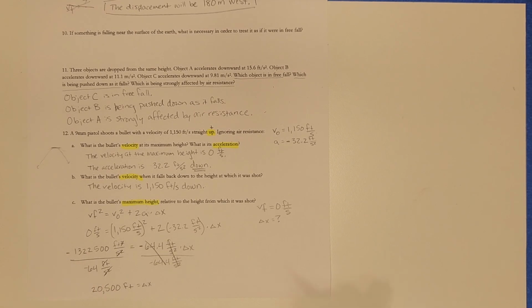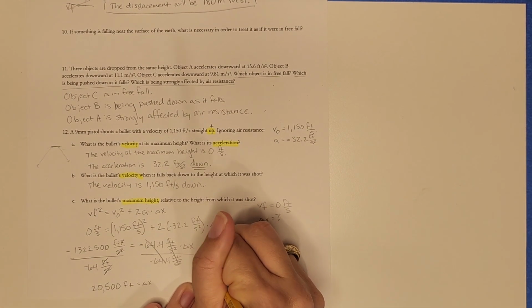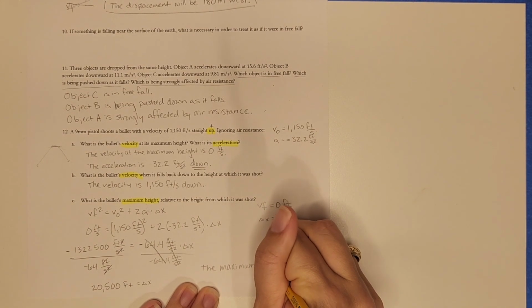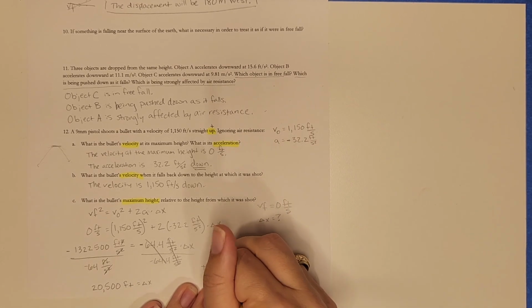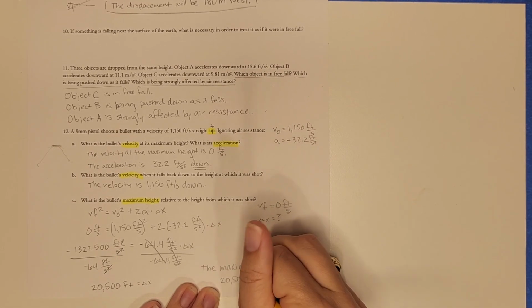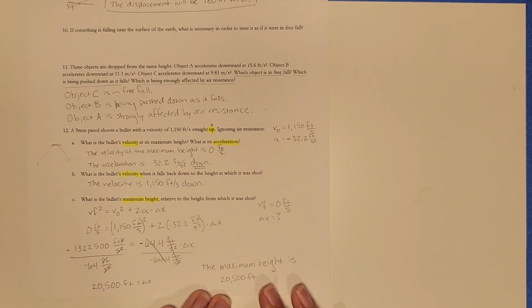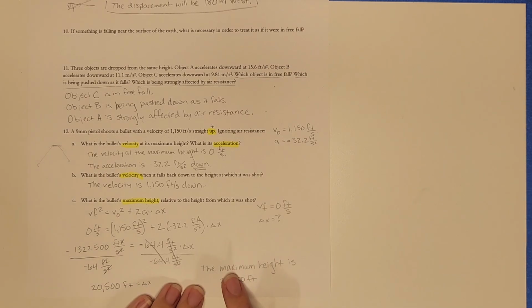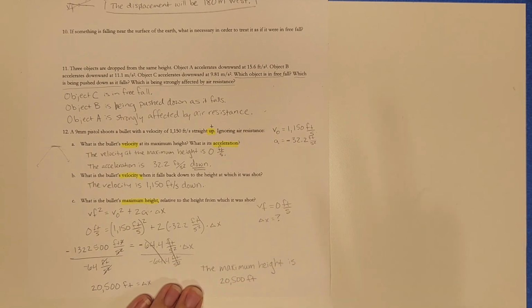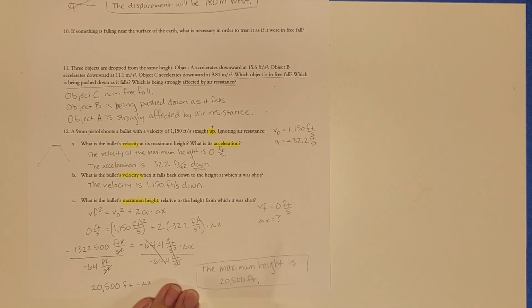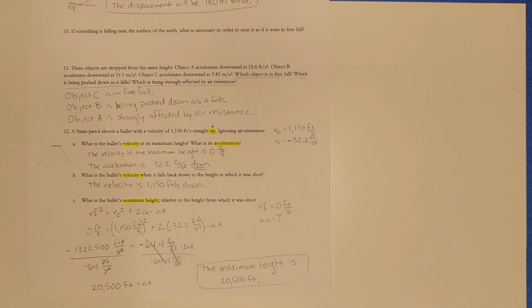Okay, and so now to write this out, okay, and in this one, it's a displacement question, and so technically you should include a direction here, but just because we put the word maximum height, that tells you that it's up, okay? And so this would be perfectly acceptable as is. Maximum height is 20,500 feet.